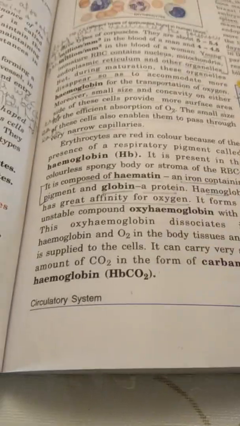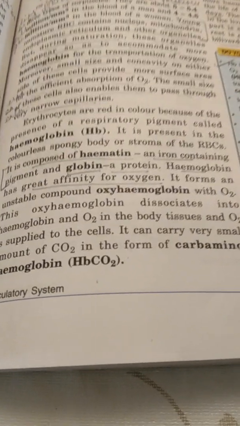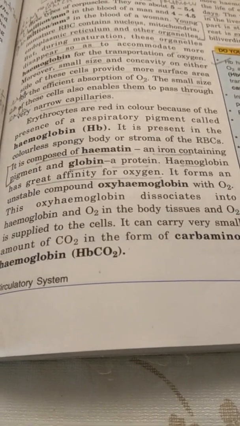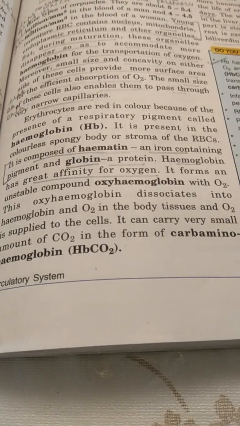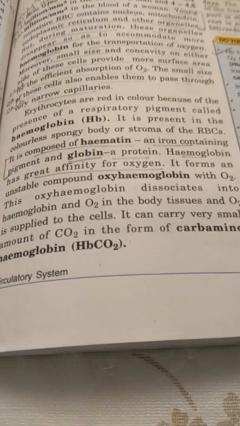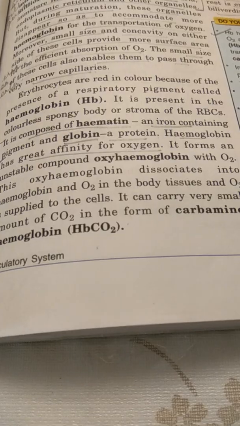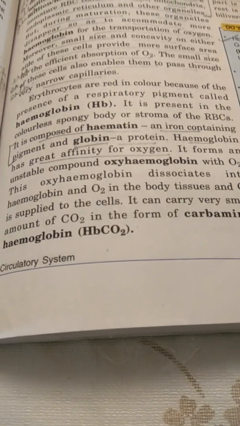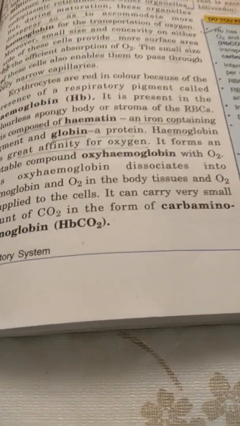It forms an unstable compound, oxyhemoglobin, with oxygen. This oxyhemoglobin separates into hemoglobin and oxygen in the body cells, and oxygen is supplied to the cells and hemoglobin remains there in the red blood cells.